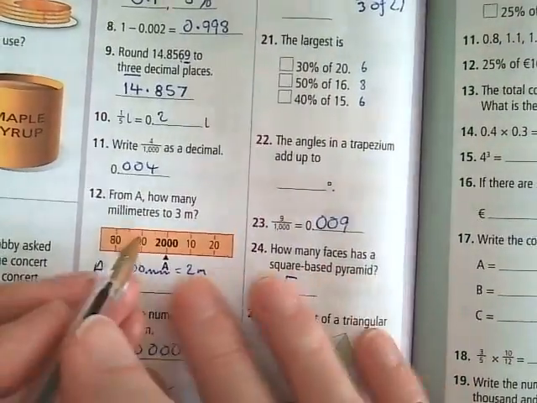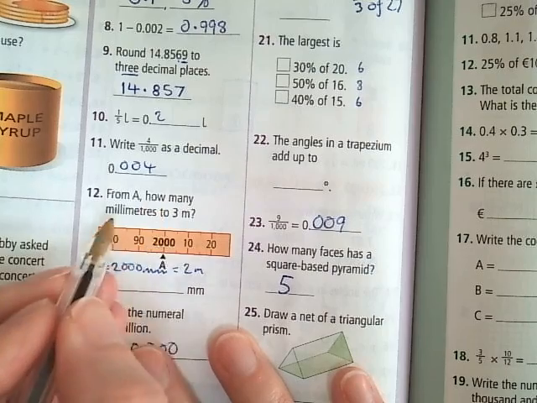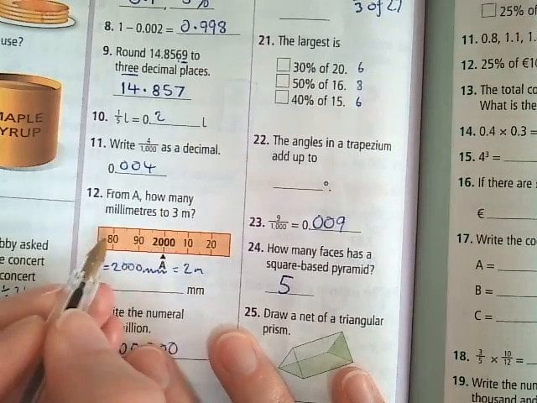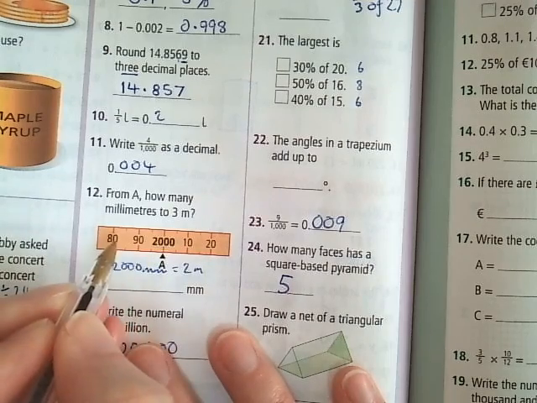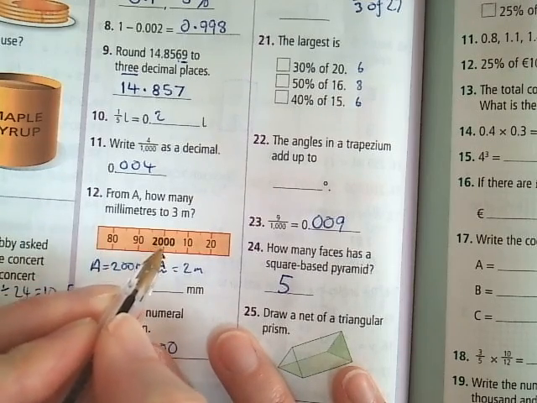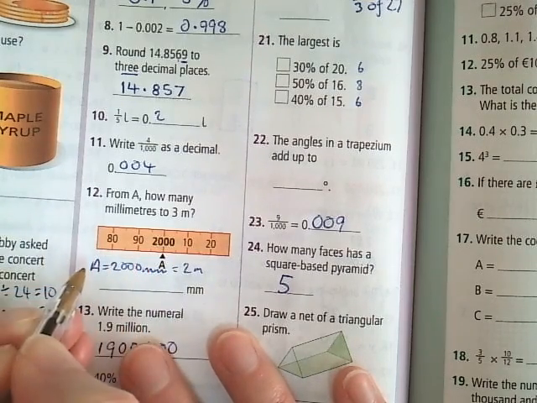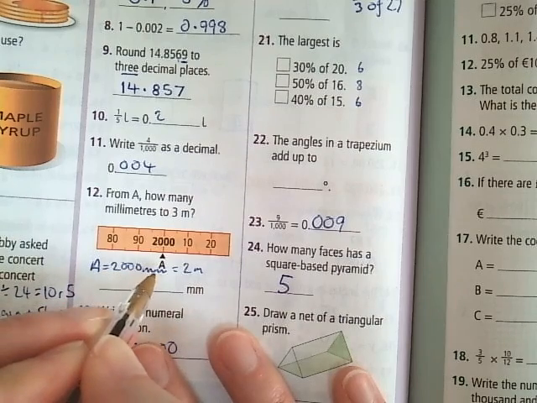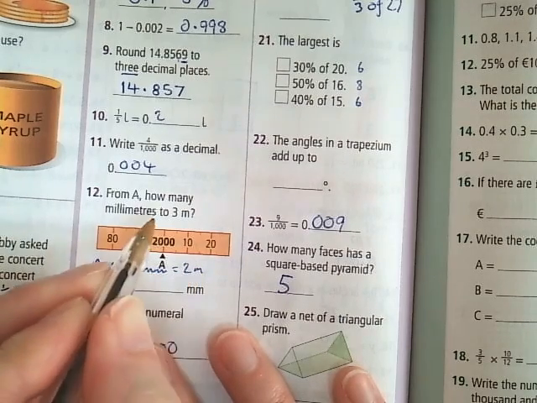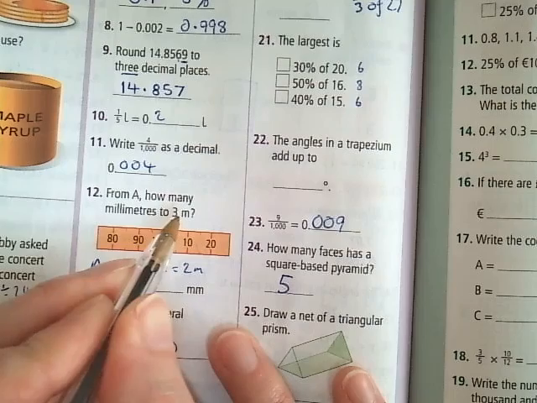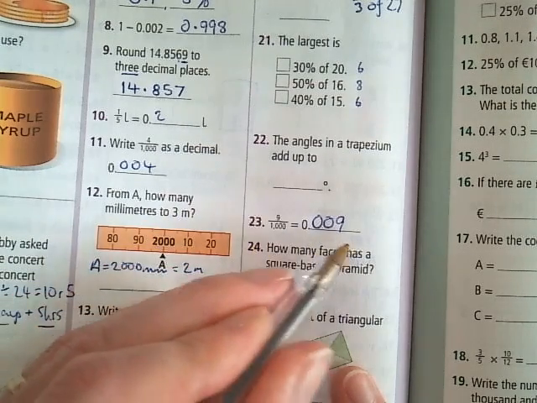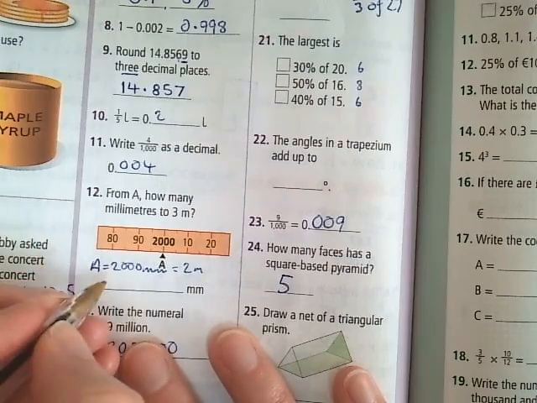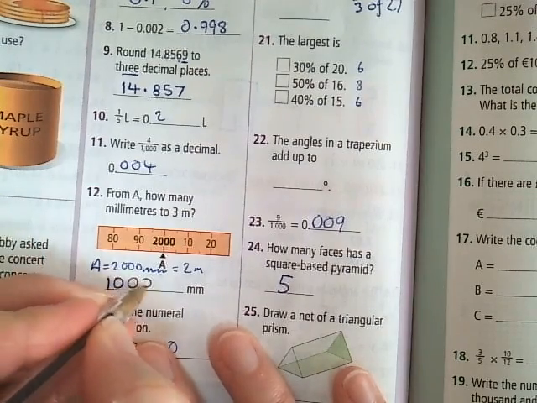Question number 12, from A, how many millimeters to 3 meters? It's not very clearly written here because these aren't written as millimeters, but we're going to assume that these are all millimeters. This is 2,000 millimeters. So A is 2,000 millimeters, and 2,000 millimeters is 2 meters. So how many more millimeters to 3 meters? That's 1 meter, from 2 to 3 is up here somewhere. And that's 1,000. So your answer is 1,000 millimeters.